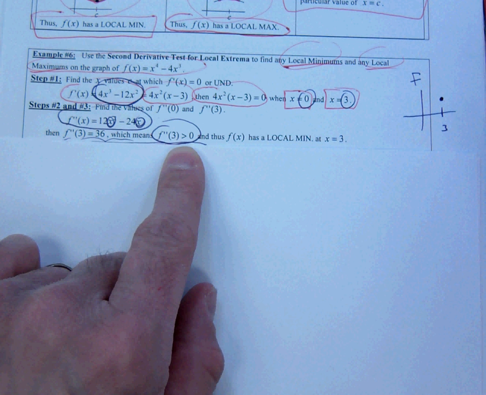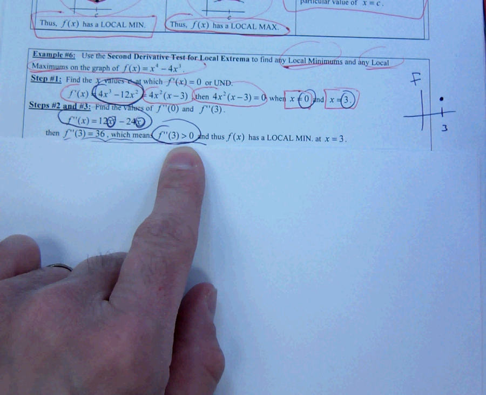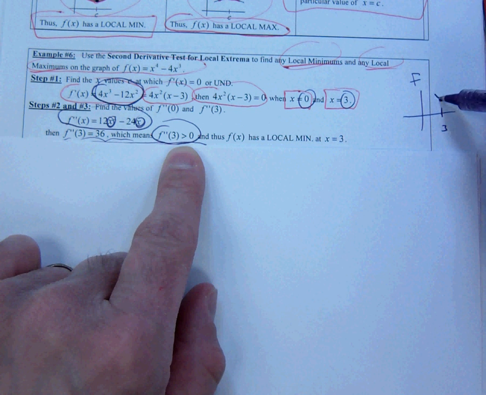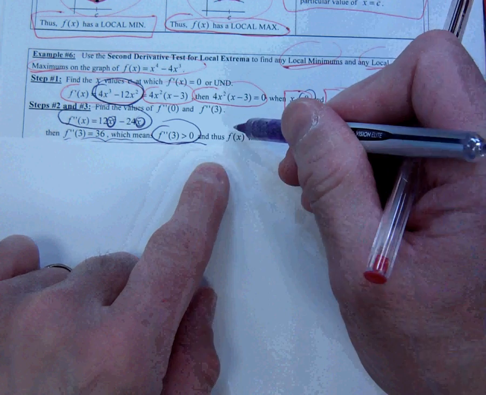Up or down at that one point? Up, creating a valley, right? Meaning F has a local min. Okay, so at least we were able to figure out what's happening at 3, right? F definitely has a valley, a local min, or a relative min at 3 comma something. So at least we got half of what we wanted, right?